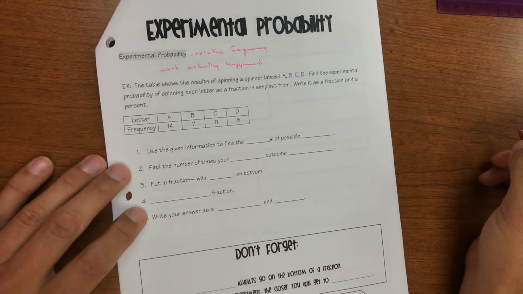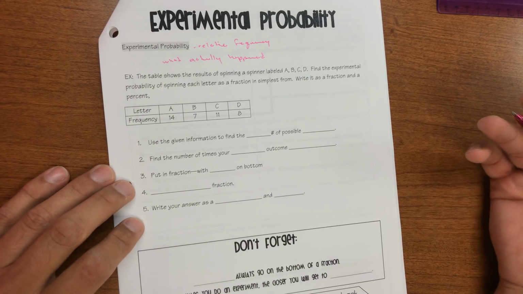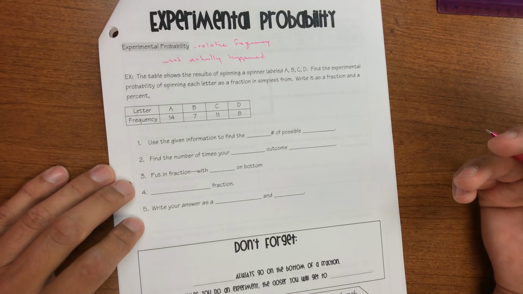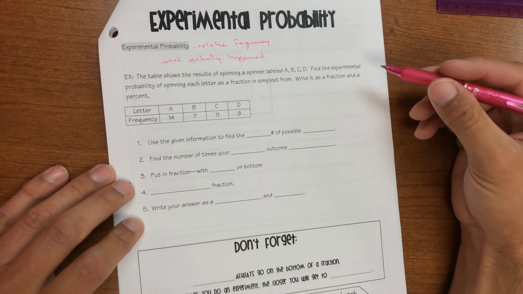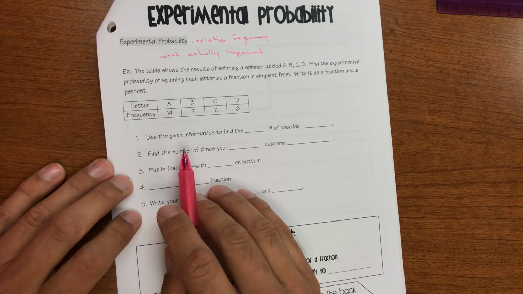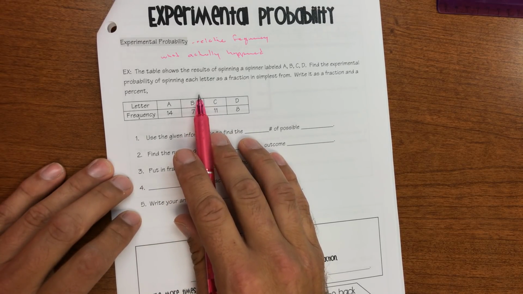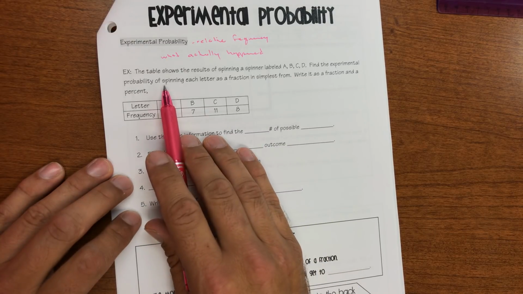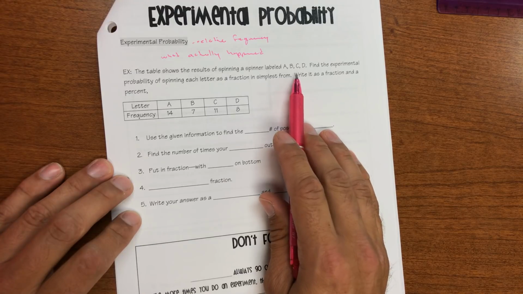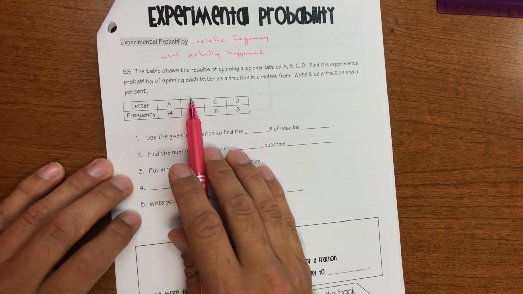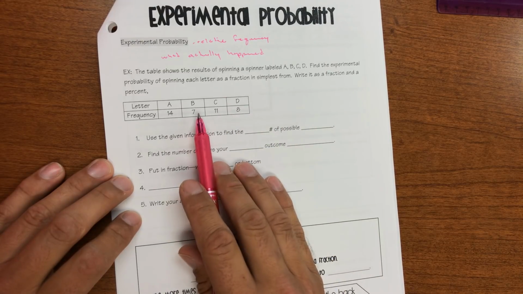So when we did the experiment, when we actually did the event, when we drew the cubes, when we flipped the coin, when we spun the spinner, whatever, what actually happened. So in this example, one of the ways you know you're talking about experimental is when it talks about the results of doing something. This says, the table shows the results of spinning a spinner labeled A, B, C, D. Find the experimental probability of spinning each letter as a fraction in simplest form. Write it as a fraction and a percent.